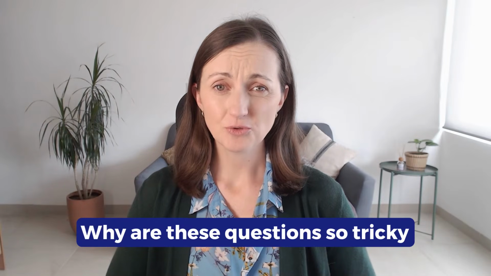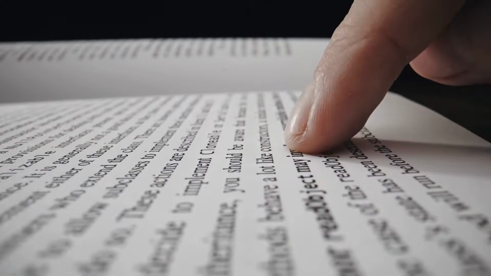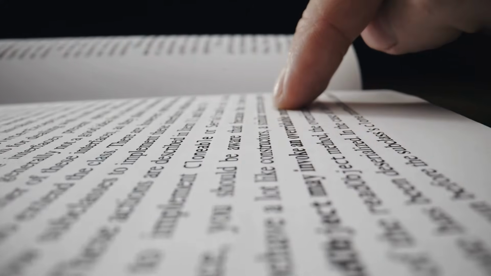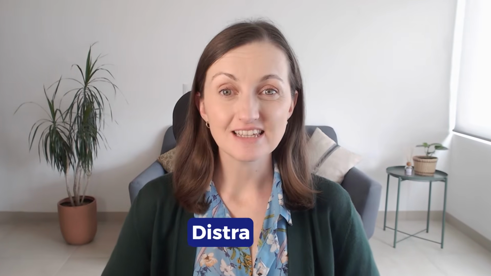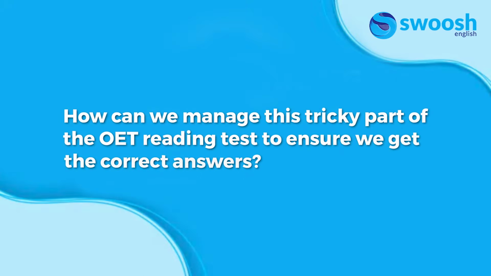So why are these questions so tricky? Well, the reason for this is that the writer doesn't usually state their opinion explicitly. You have to read between the lines. Another challenge in Part C is distractors. These are options that look correct, but they don't truly reflect the writer's attitude. So how can we manage this tricky part of the OET reading test to ensure we get the correct answers? Let's go through it step by step.